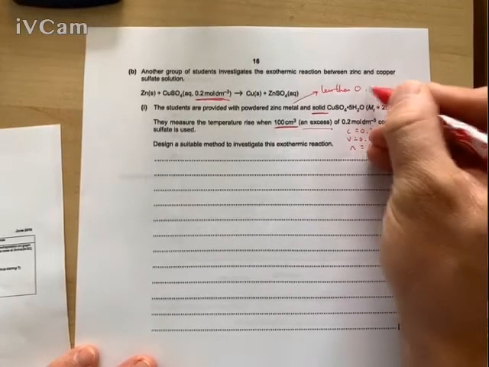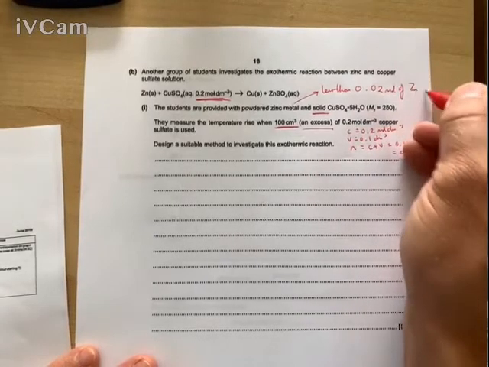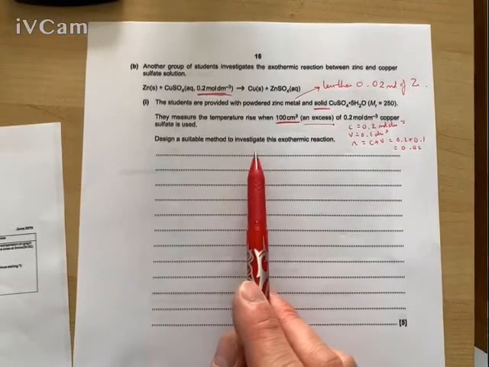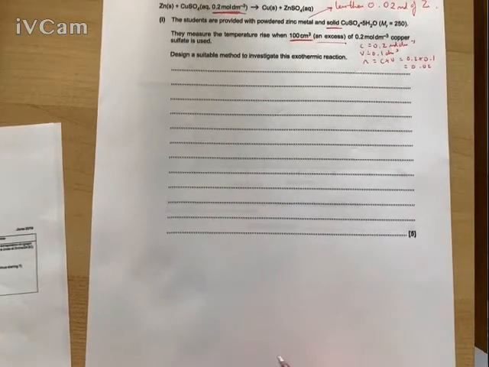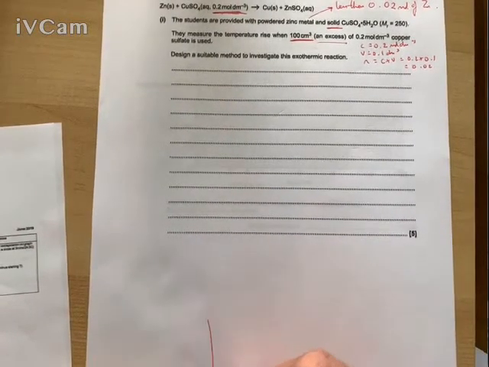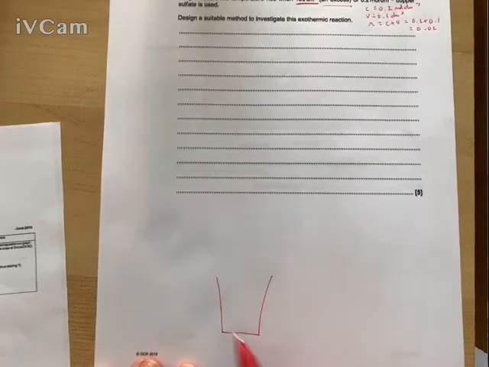So we've got to be using less than 0.02 moles of zinc in order to do this. Okay. Design a suitable method to investigate this exothermic reaction. Well, let's just remind you what this is banging on about. You will remember, hopefully, from developing fuels, if you've got a solid reacting with something in solution, what you can do is carry out the reaction in a polystyrene cup, so some sort of insulated reaction vessel.